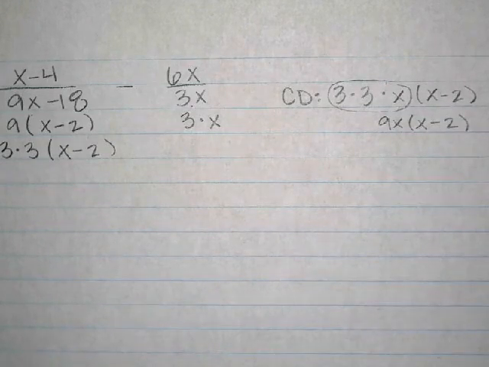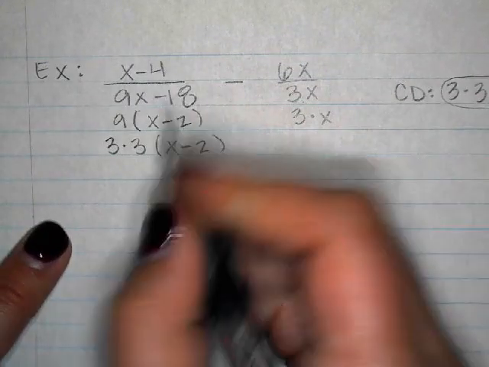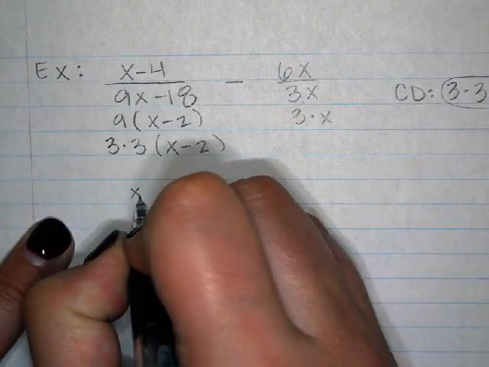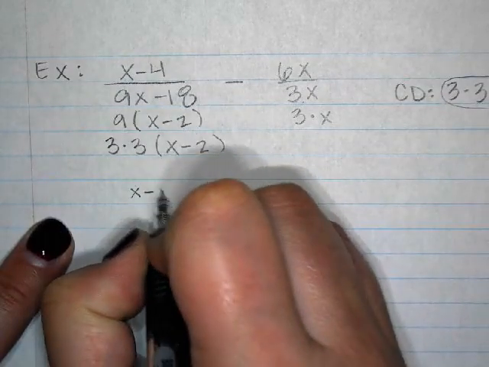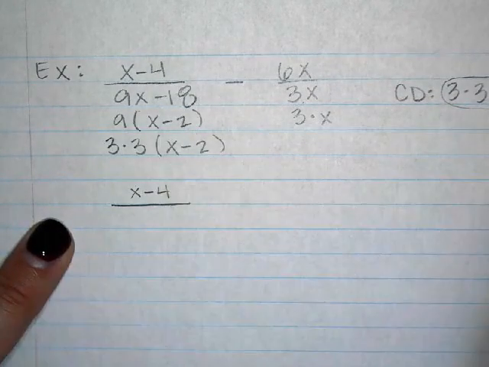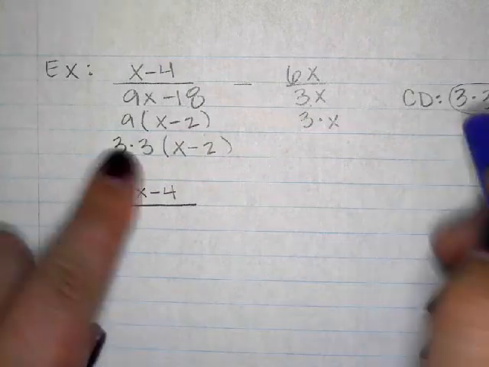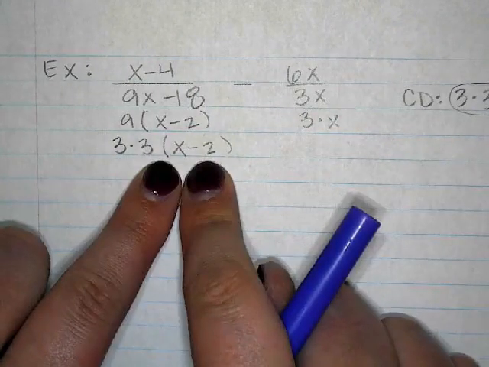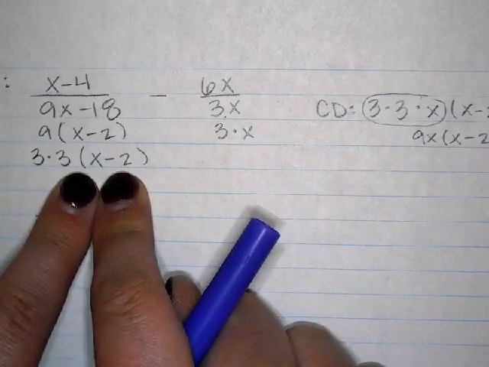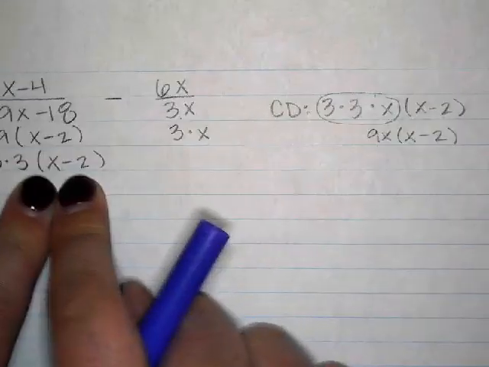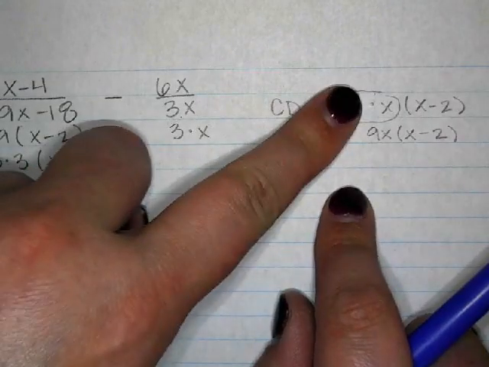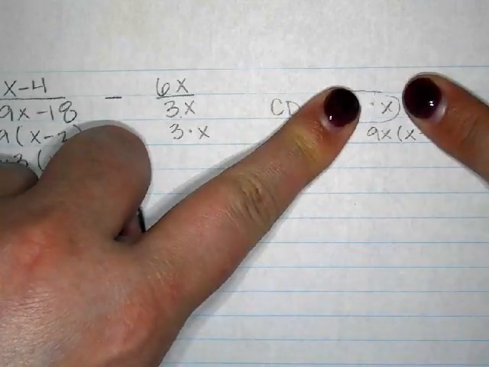So if I think about this, I have an x minus 4 on top. Now on the bottom, I have 3, 3, and x minus 2, and I'm going to compare this with what my common denominator should be. I have a 3, 3, and an x minus 2, so what does it need?